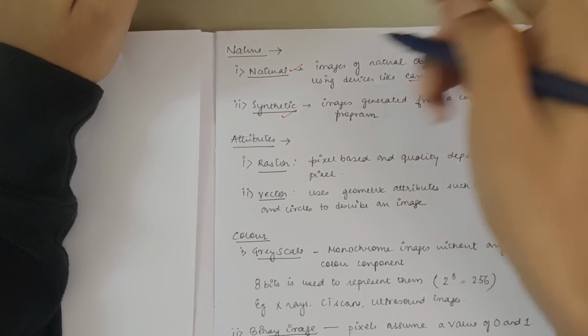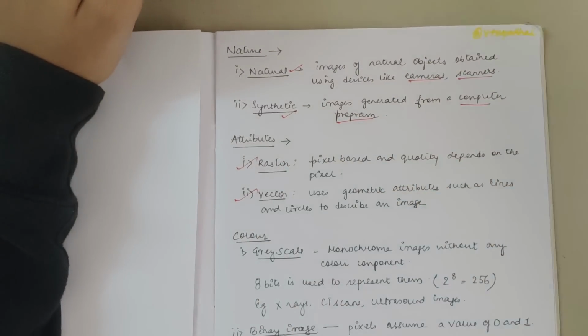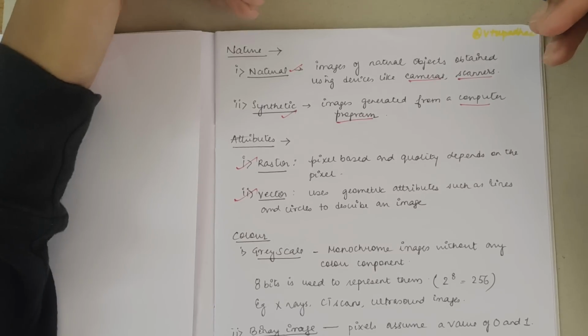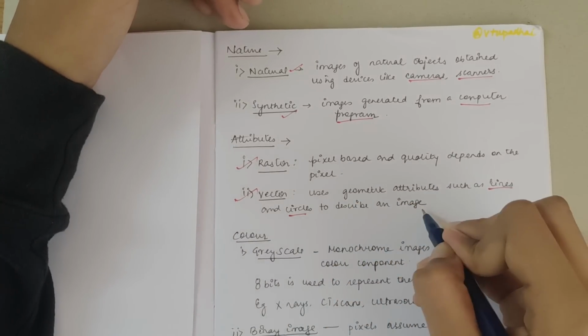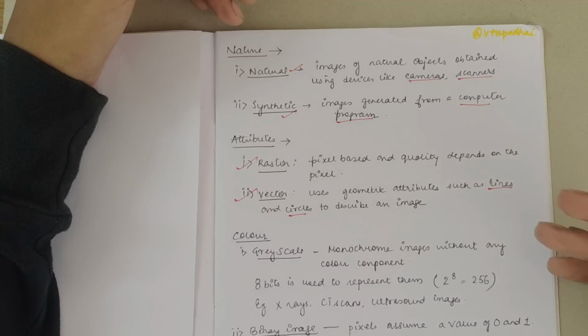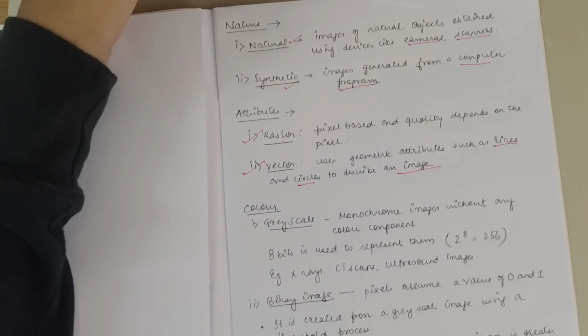Next, on the basis of attributes. In attributes, we have two methods: raster and vector. In raster, the quality of the image depends upon the pixels only. And vector uses geometric attributes such as lines and circles to describe the image. So the raster attribute depends upon the pixel; depending upon the pixel only you can determine the quality of the image. And in vector, you are using geometric attributes like lines and circles to describe the image.